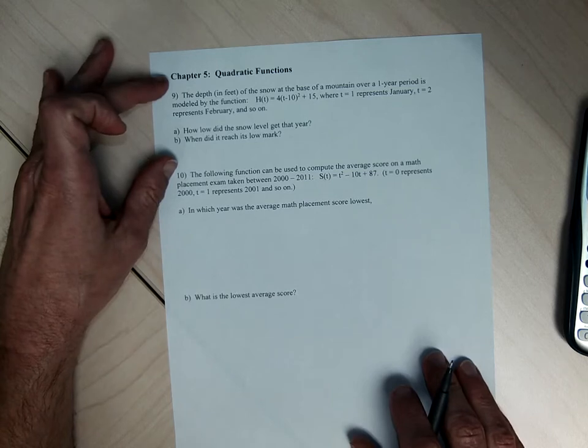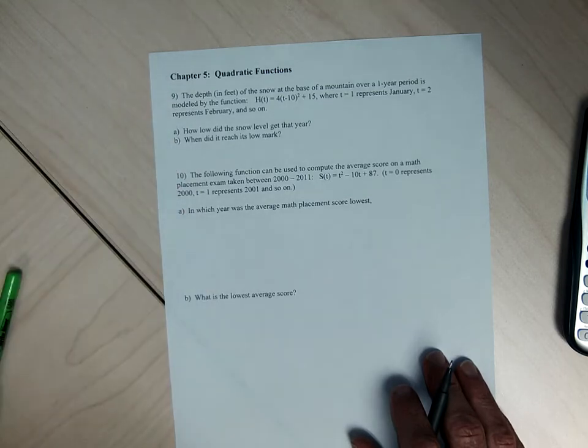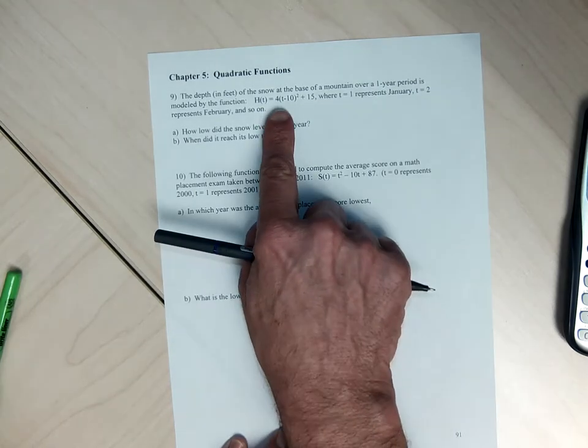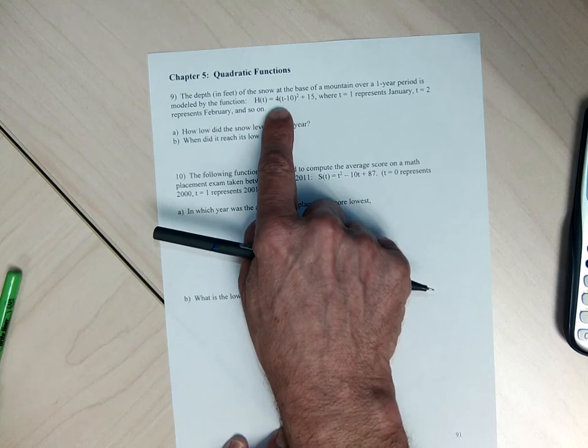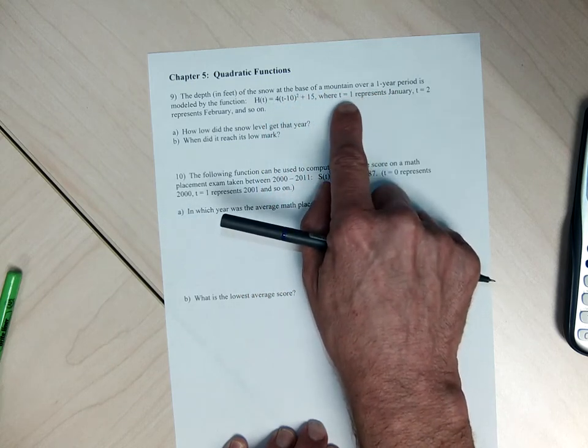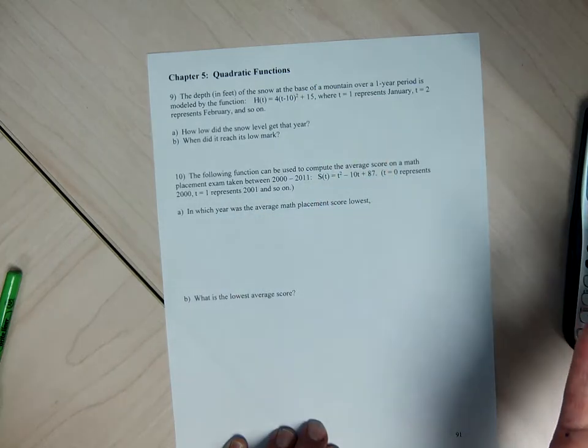It measures how much snow is at the base of a mountain. And I know in Flagstaff, by the time summer ends, Snowbowl is free of snow. But it gives me a function, and this function similarly uses a t that represents the month. 1 is January, 2 is February, 12 is December.